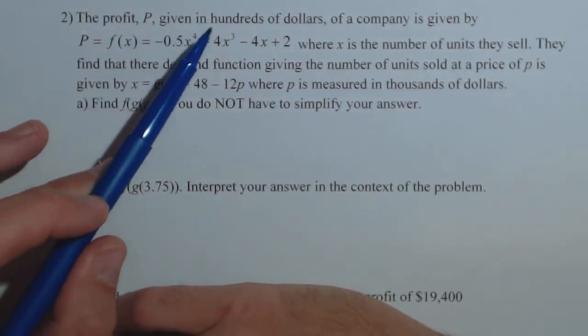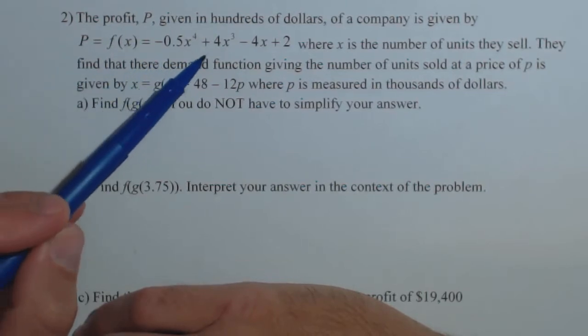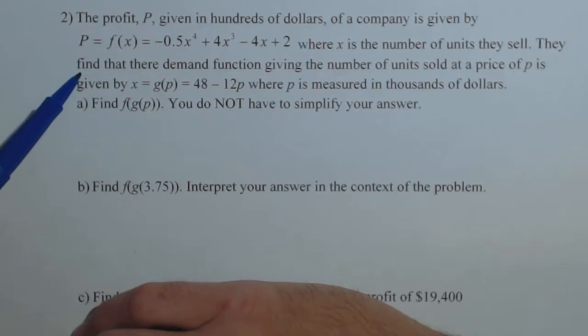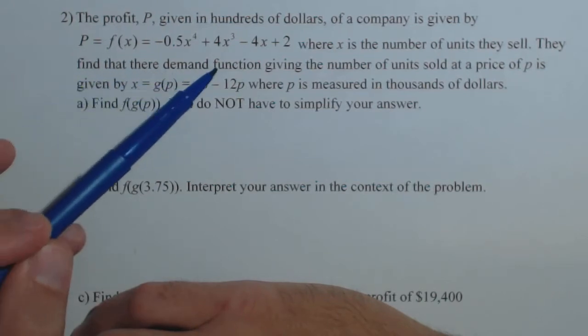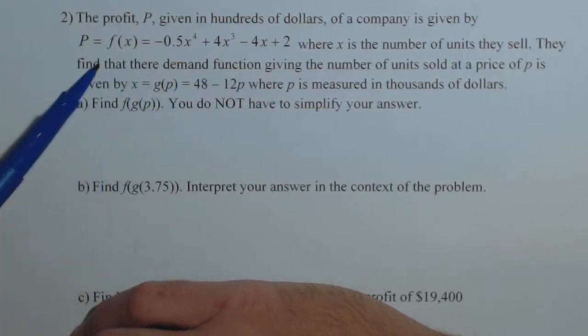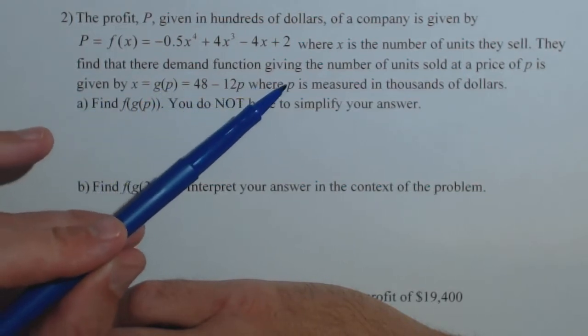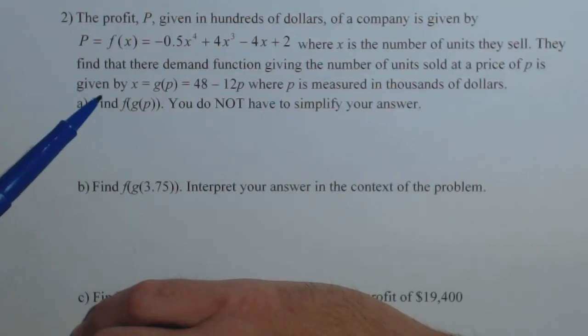Profit P, given in hundreds of dollars, is given by the following function, where X is the number of units they sell, and then further, they find that they got a demand function which gives the number of units as a function of the price P, where X equals 48 minus 12P, where P is measured in thousands of dollars.